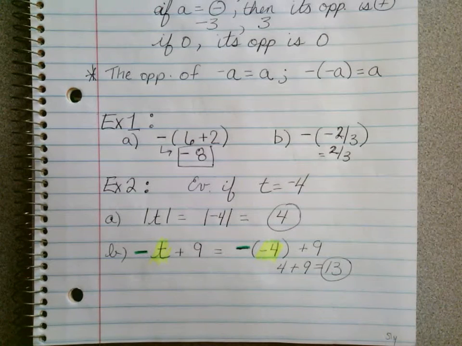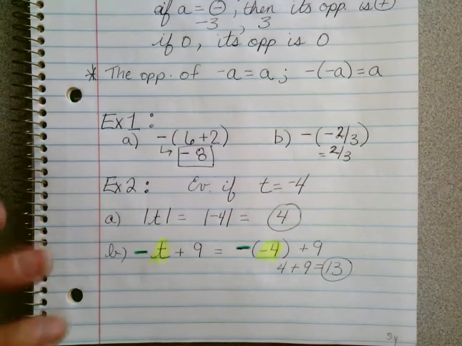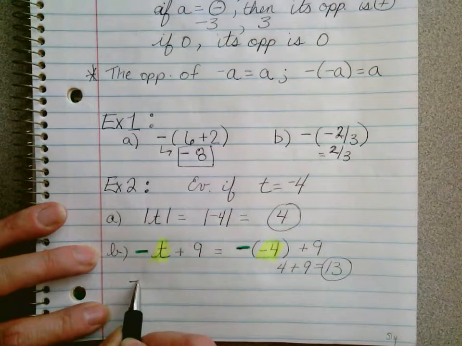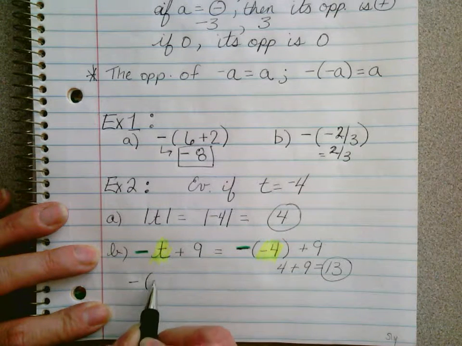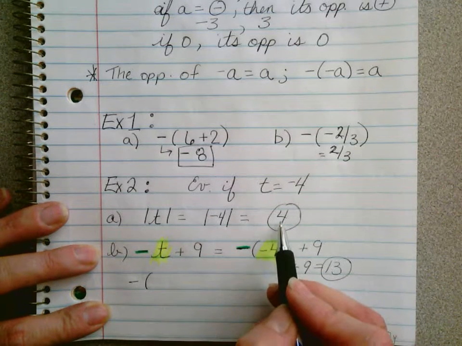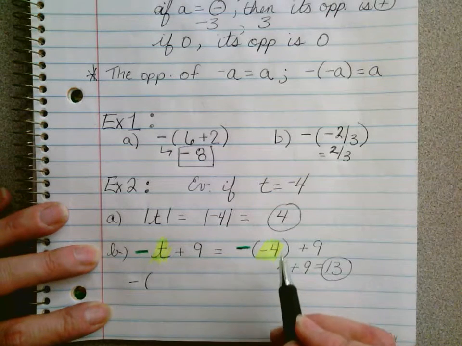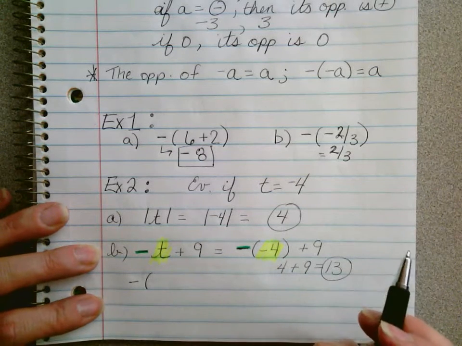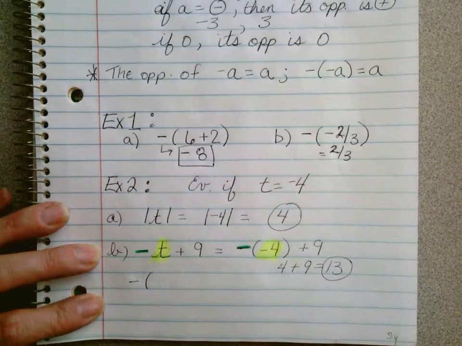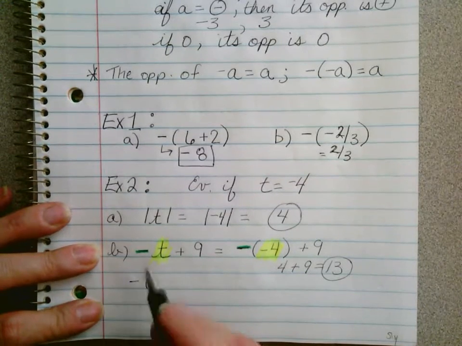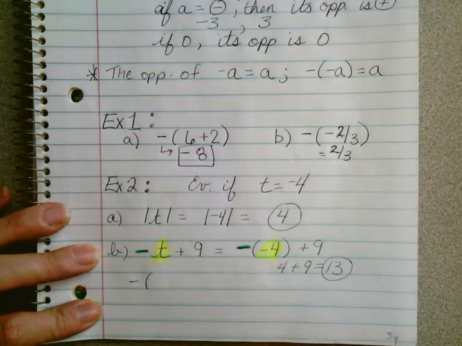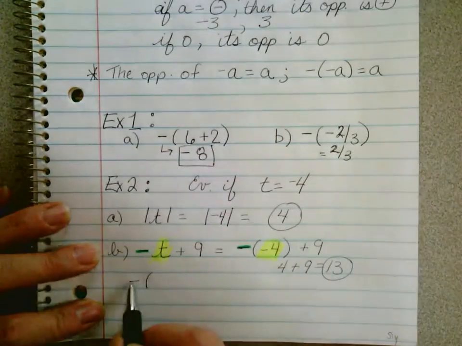Yes, sir. If there was parentheses around t and there was a plus sign in front of it, what would that be? Still t equals -4, but inside the parentheses there's a plus in front of it instead of a minus, so it wouldn't be the opposite, they're just the same thing. Come here. Show me what you're asking. Tell me what to write.